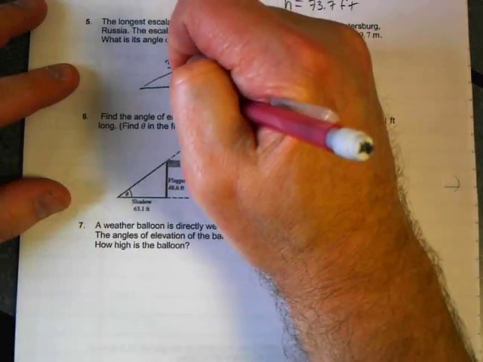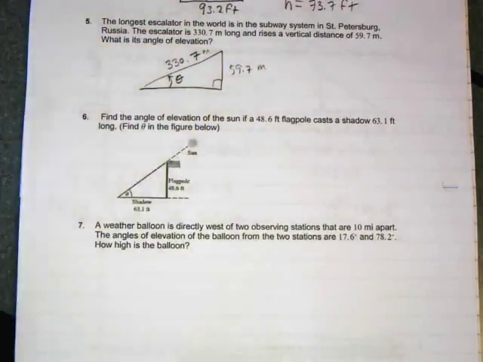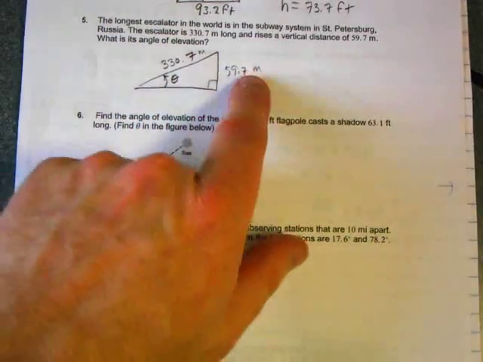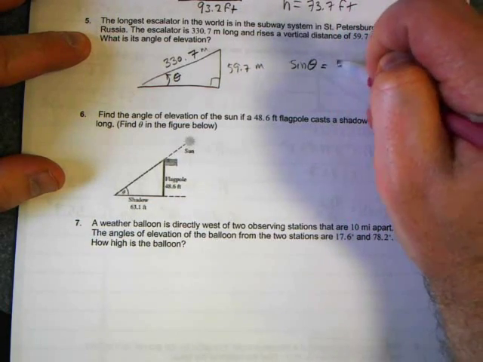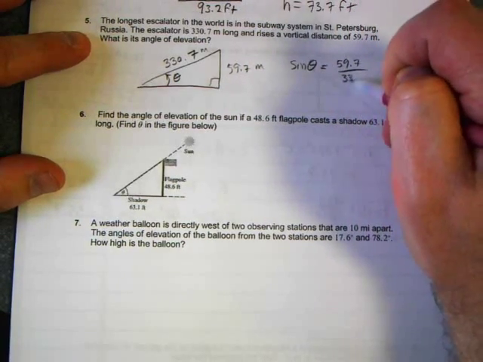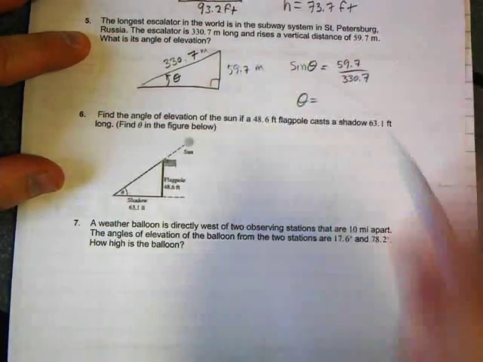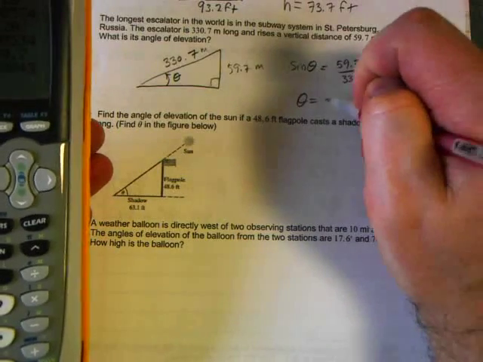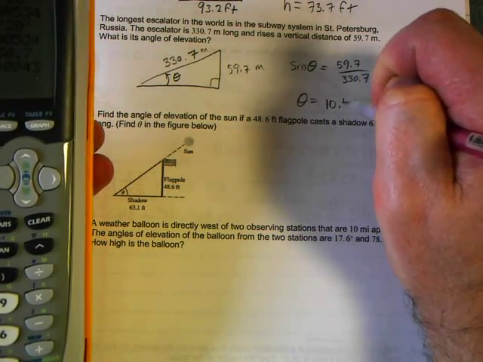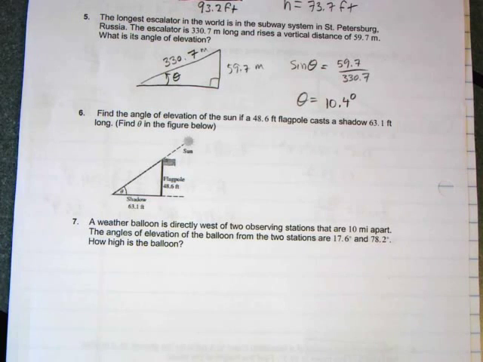So, what function should I use to find that angle theta? Sine, because I now have opposite and hypotenuse. So sine theta is 59.7 divided by 330.7. I grab my calculator using the sine inverse button. Sine inverse of 59.7 divided by 330.7 is 10.4 degrees.